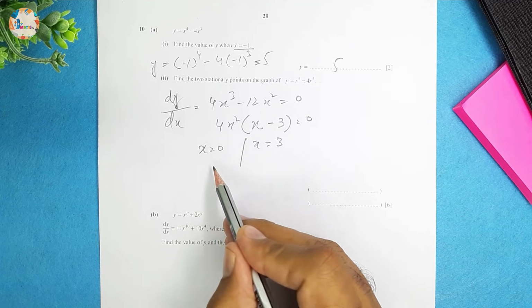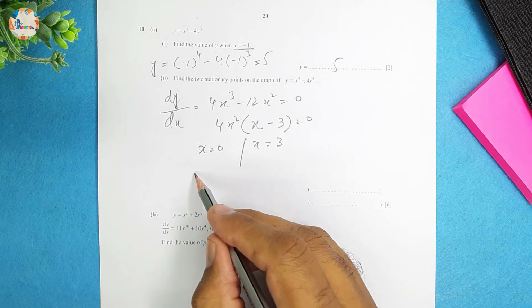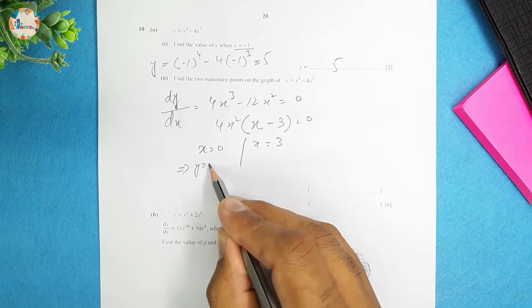Now if x is equal to 0, if we replace in this one, y is also equal to 0.